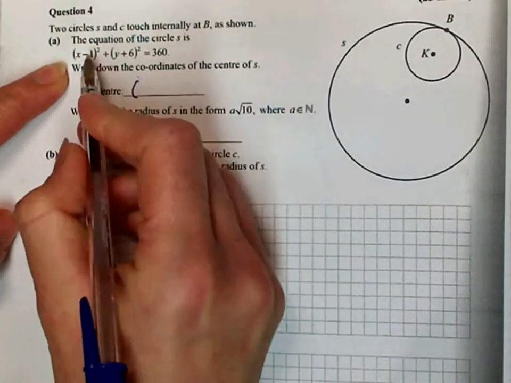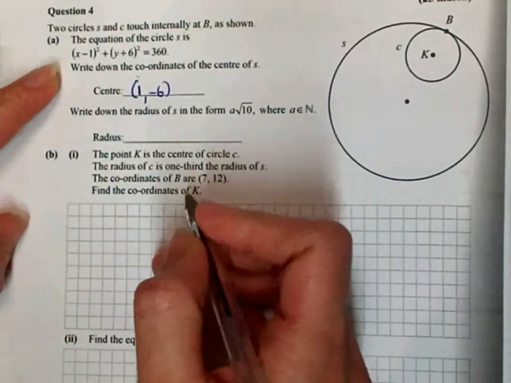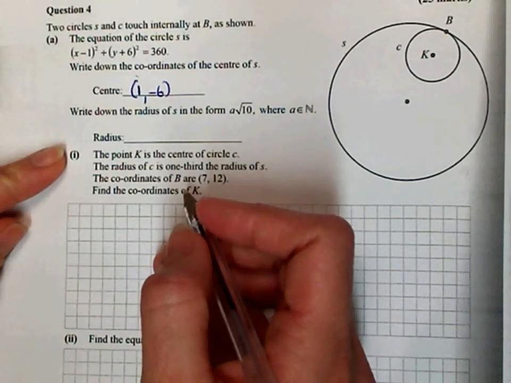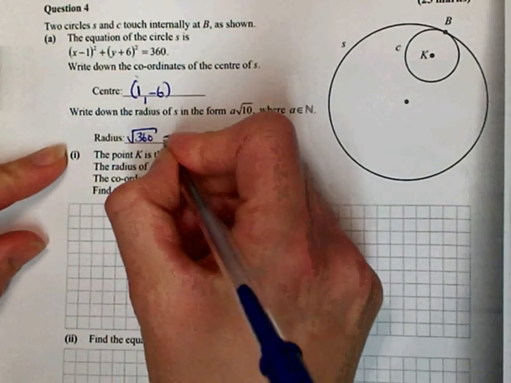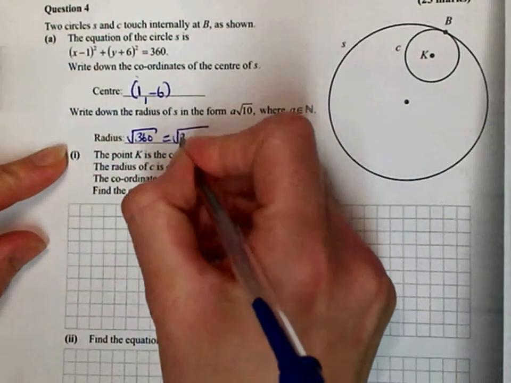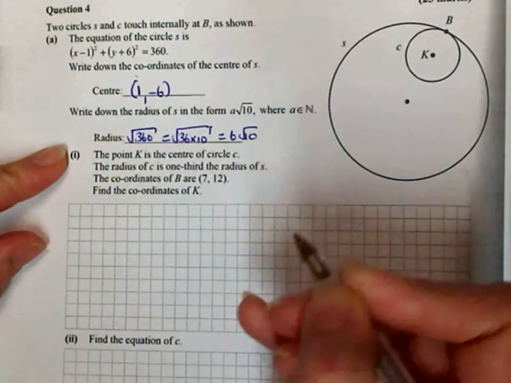So the centre of S is, change sign in front of the -1, so it's going to be 1, -6. And the radius of S is the square root of 360, which is going to be square root of 36 by 10, which is 6 root 10.